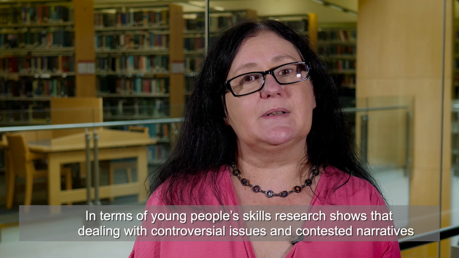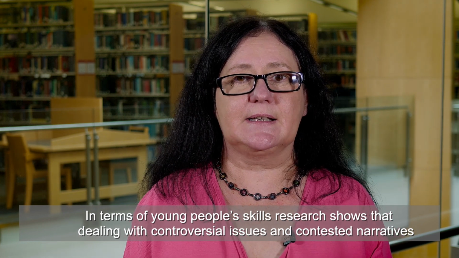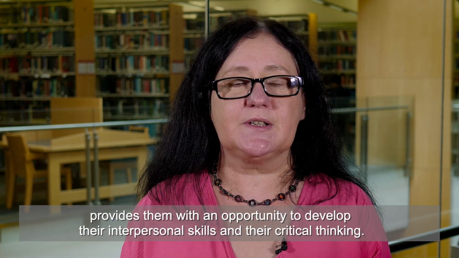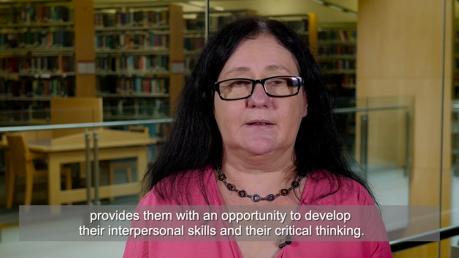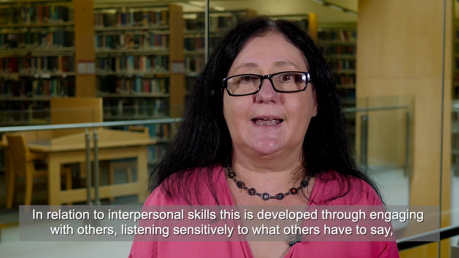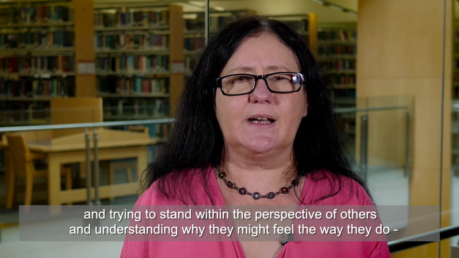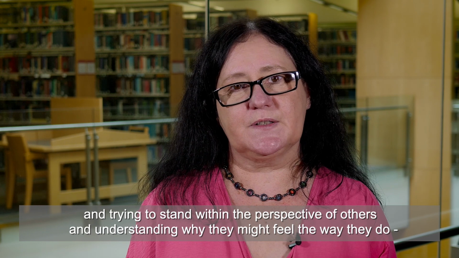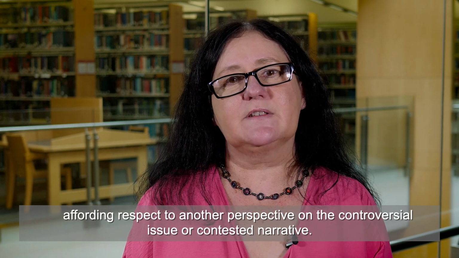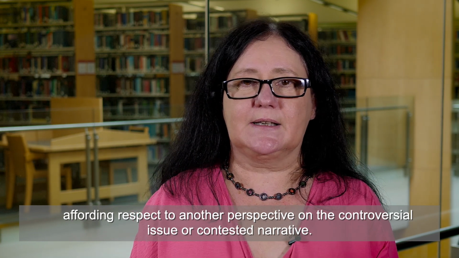In terms of young people's skills, research shows that dealing with controversial issues and contested narratives provides them with an opportunity to develop their interpersonal skills and their critical thinking. In relation to interpersonal skills, this is developed through engaging with others, listening sensitively to what others have to say, and trying to stand within the perspective of others and understand why they might feel the way they do, affording respect to another perspective on the controversial issue or contested narrative.